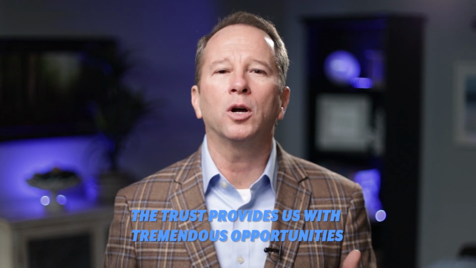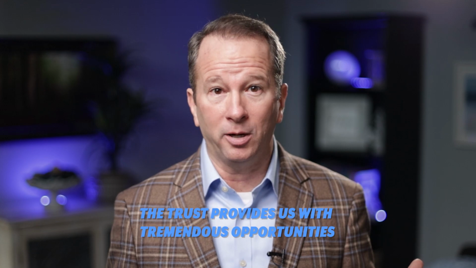A lot of times when you go into a bank and say, I want to change the title of my bank account into the name of the trust, they think you're opening a trust account, which is a totally different activity, a totally different transaction. So because of that misunderstanding, that could be perceived as a disadvantage. However, we always remember the trust provides us with tremendous opportunities. That's the great benefit.